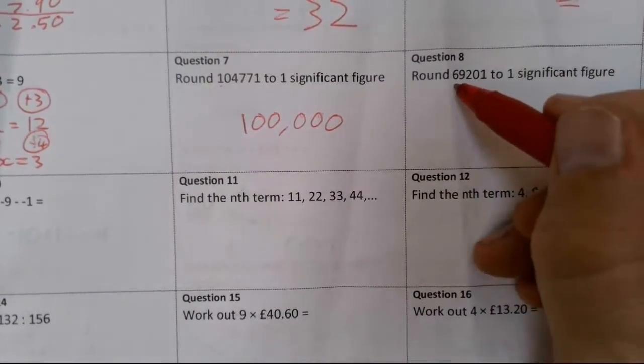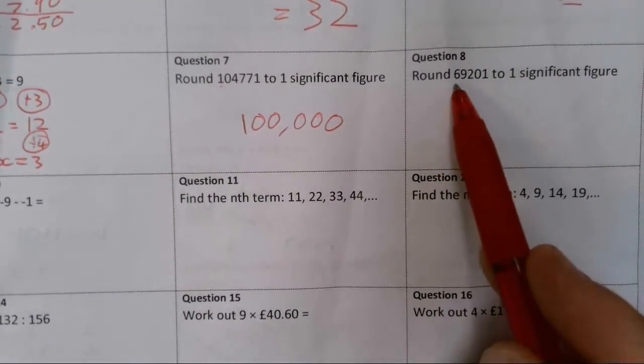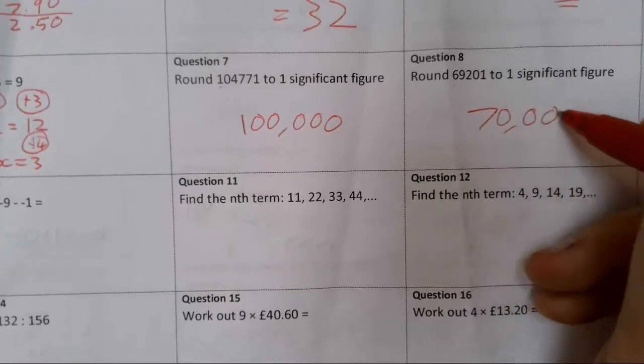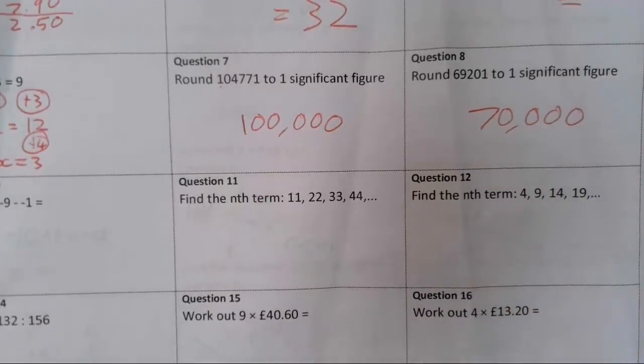This is the 10,000s column, so I need to round to the nearest 10,000, so it's either going to be 60,000 or 70,000. Well, that one is clearly closer to 70,000 than to 60,000.